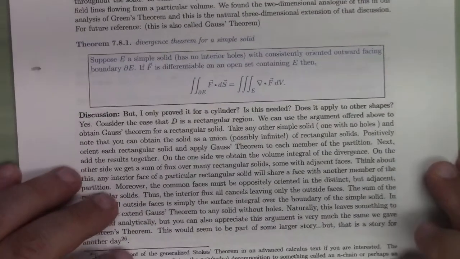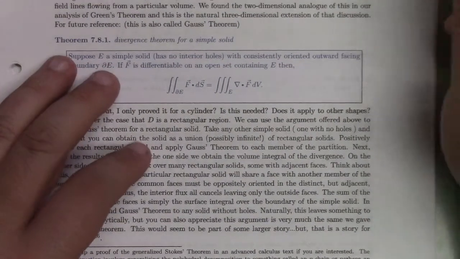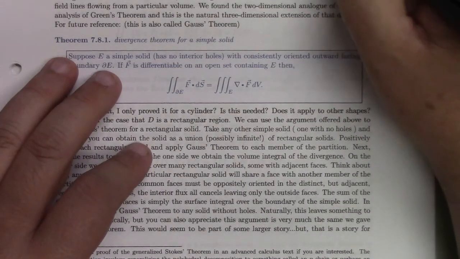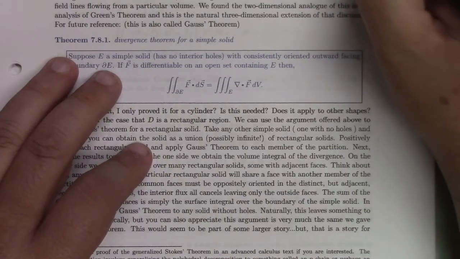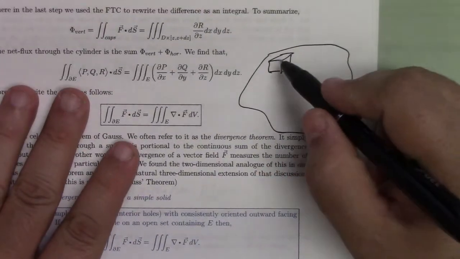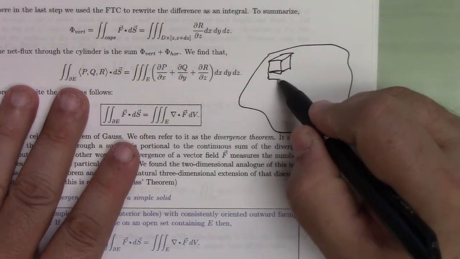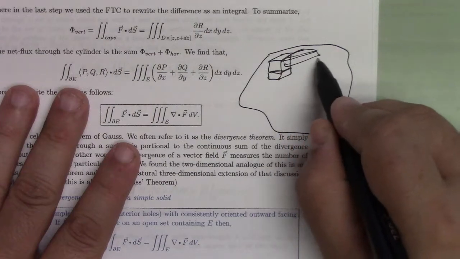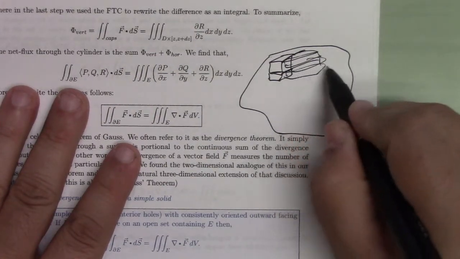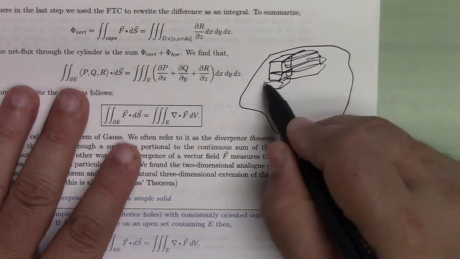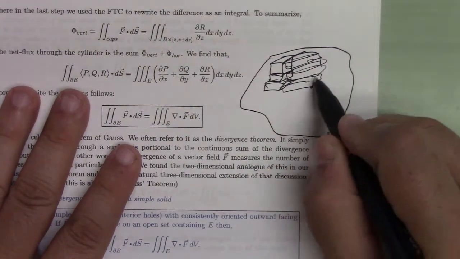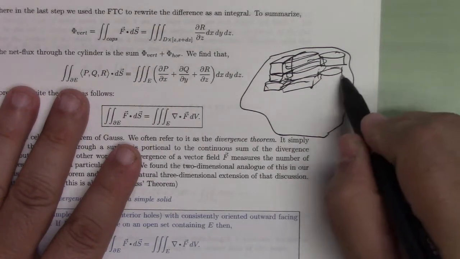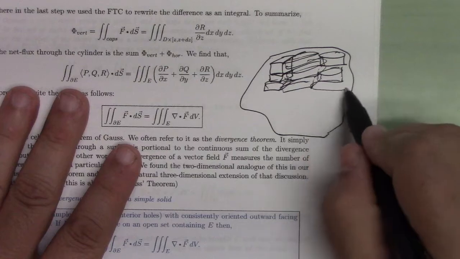Sometimes I try to draw a picture, like you can imagine a sort of three-dimensional blob. You could imagine taking that three-dimensional shape and cutting it into little slices like this. I can't do the picture justice. It's just a bunch of thin little slices, and you could let those thin little slices fill up the simple shape.